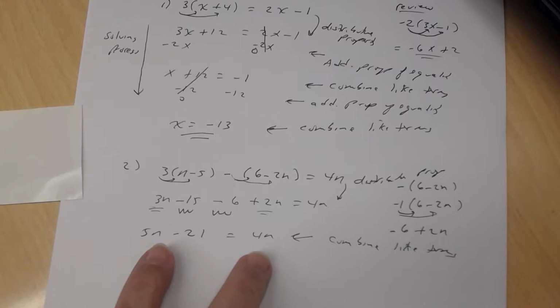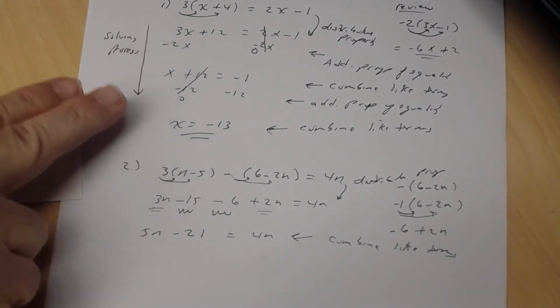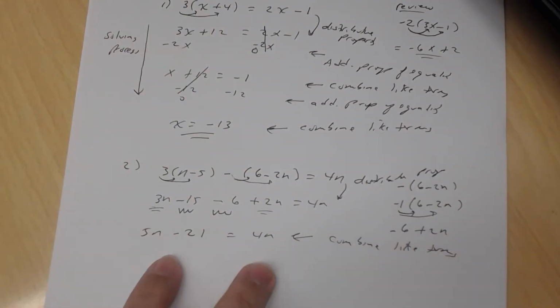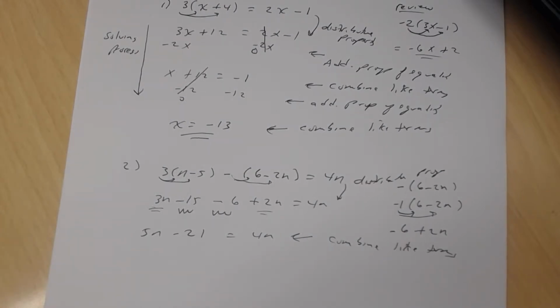Okay, now notice there are variables on both sides. Let's keep doing this the way we talked about earlier. The constant's just on one side. Since we haven't talked about the multiplication property of equality, let's just keep discussing this. This coefficient is 5 and this coefficient is 4.